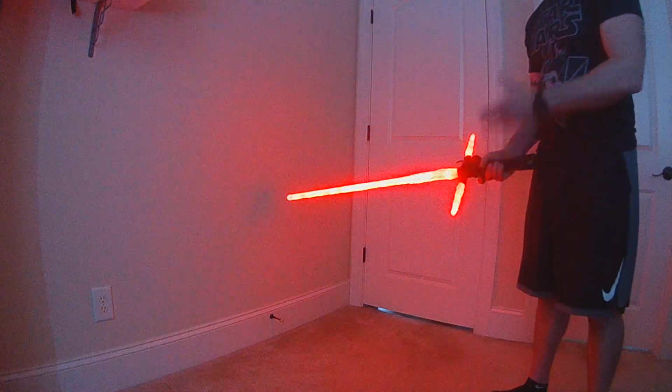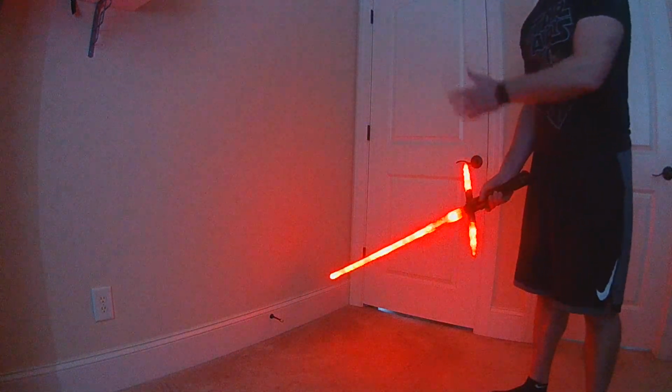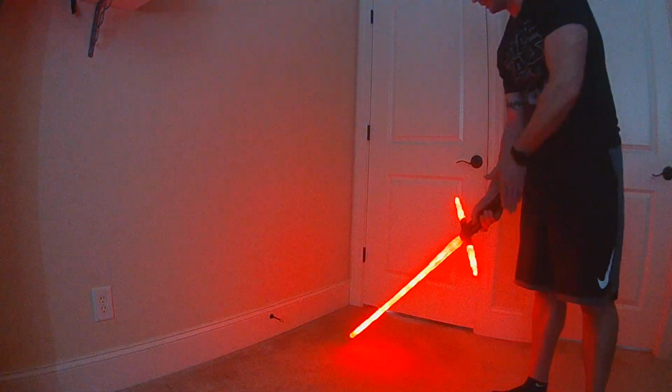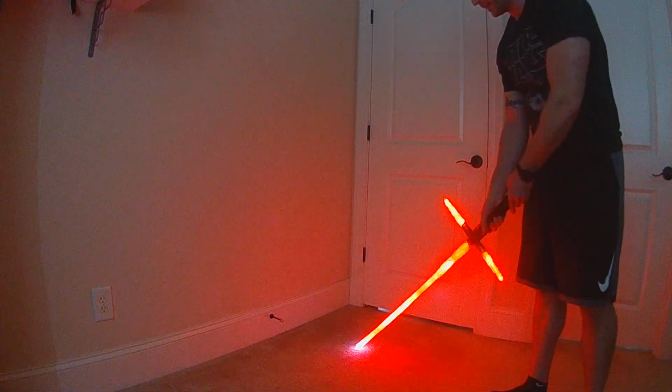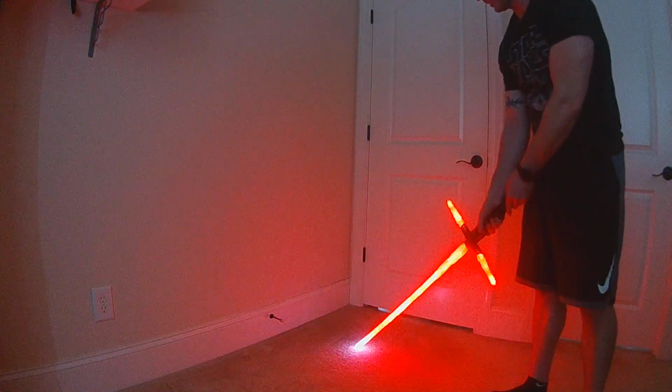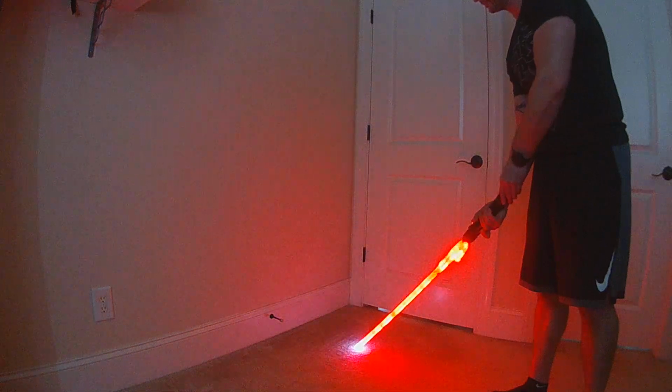We also have a responsive drag. The drag size will actually be based on turning the hilt. So I can make it larger, or I can make it smaller.